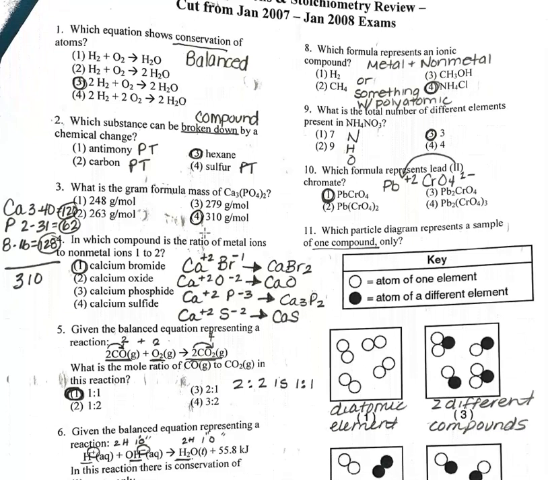All right. Which equation shows a conservation of atoms? Conservation means balanced. So you're looking from the left to the right side of the equation. In choice 3, I have 4 H's on the left and 2 times 2, 4 H's on the right. I have 2 O's on the left and 2 times 1, 2 O's on the right. You can see that the oxygens are not balanced in choice 1. I have 2 on the left and 1 on the right. You can see that the hydrogens aren't balanced in choice 2. I have 2 on the left and 4 on the right. And in choice 4, the oxygens aren't balanced. I have 4 oxygens on the left and 2 on the right.